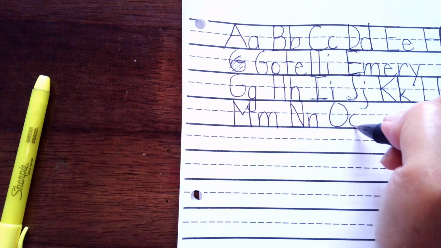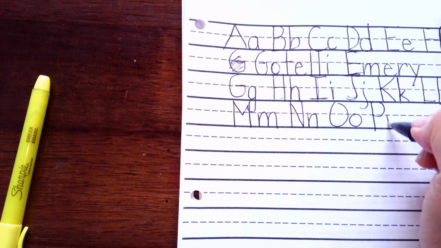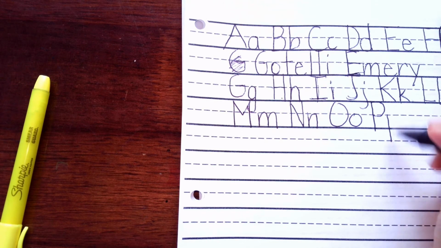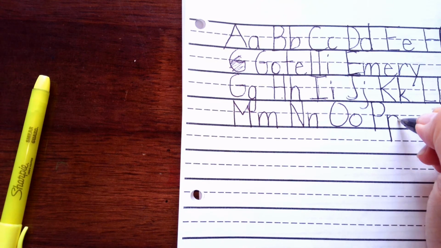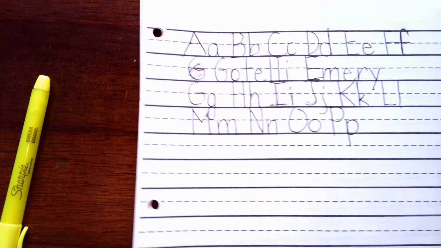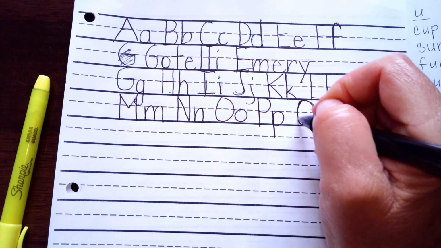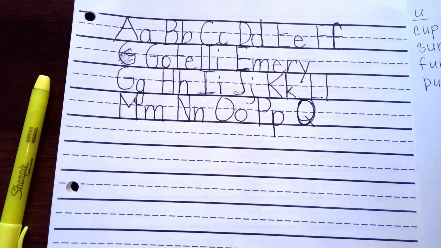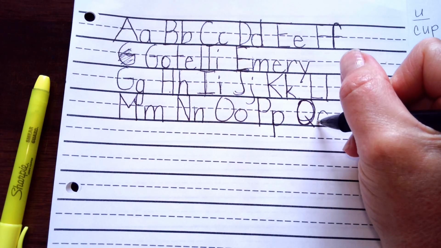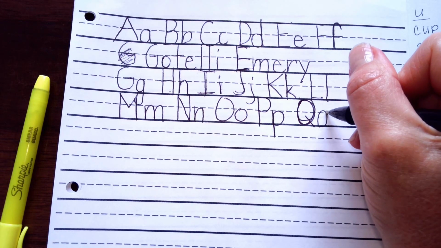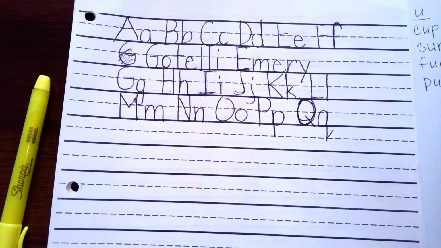O uses the whole line and half the line. P uses the whole line and then half the line, but it goes into the lava. So we're going to make a line down, trace it up, over, and around. Q uses the whole line. Ooh, I didn't use the whole line. And then we make a tail. Lowercase q, we are going to make a C shape, come up, down, and then we make a hook.